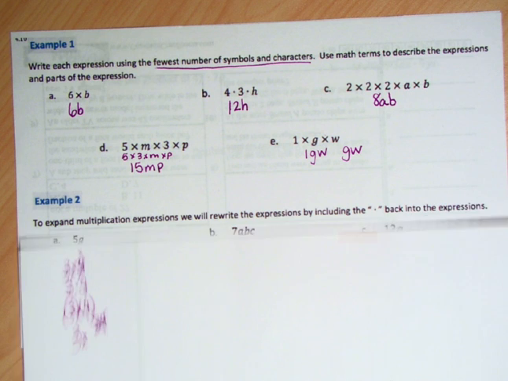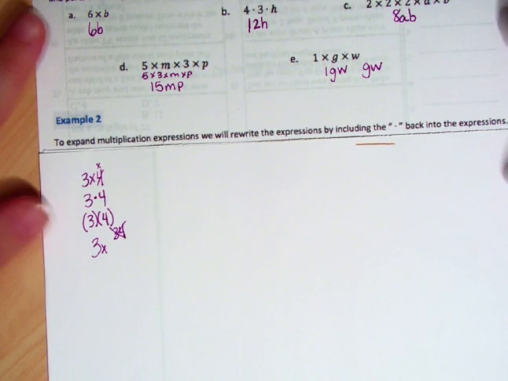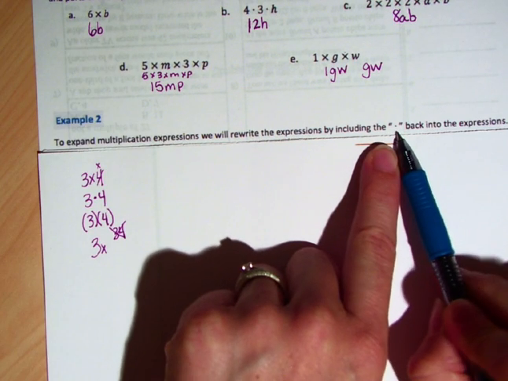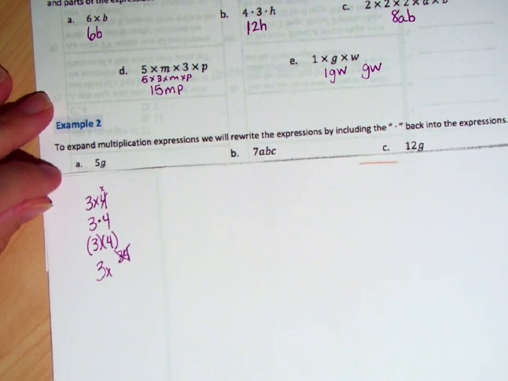Okay, let's move on to example 2. Whew. We have combined them. We have shortened them. Now we're going to expand them and make them bigger. This is to expand multiplication expressions. We will rewrite the expressions, including the multiplication sign with a dot, back into the expression. So we're just going to expand them out.